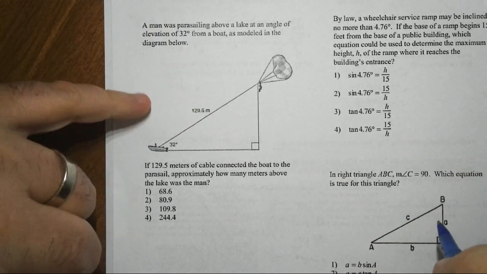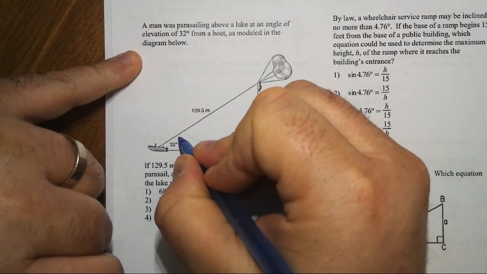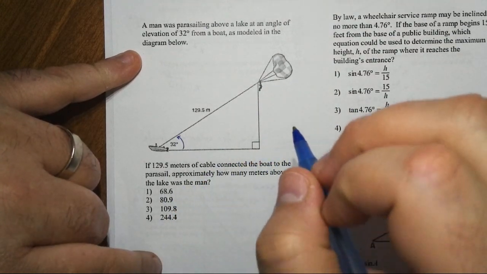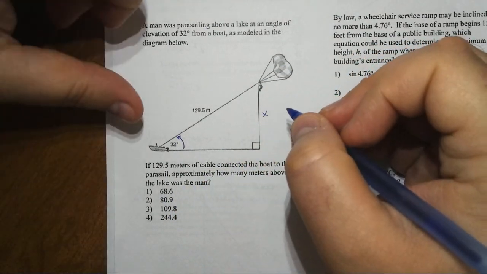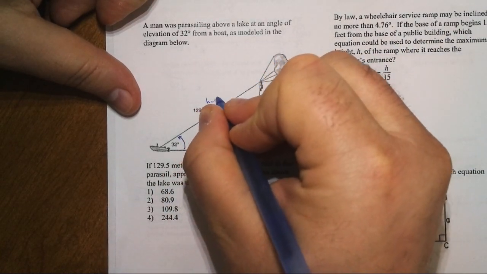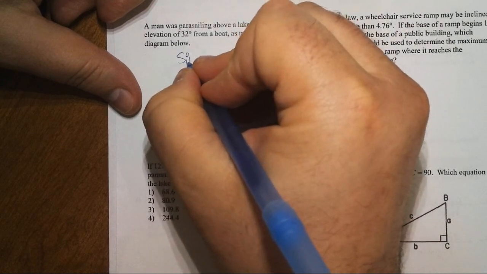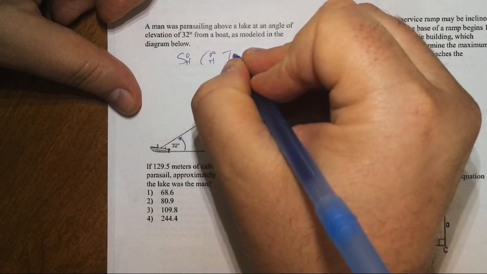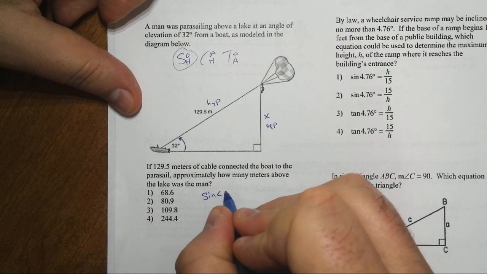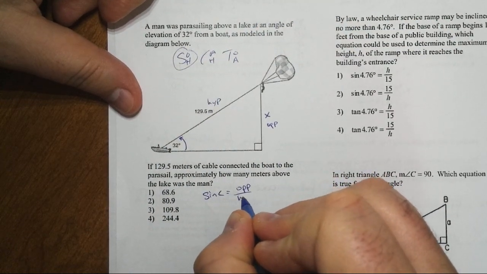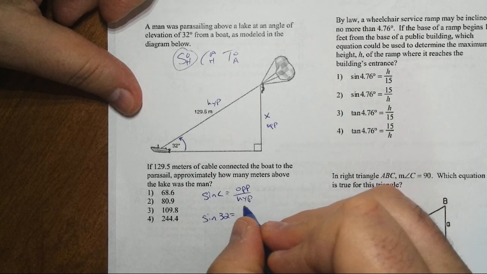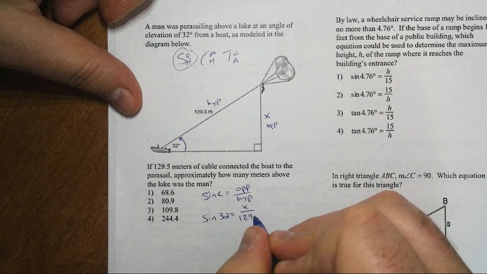Okay, so once again, we have an angle of elevation of 32 degrees. That's in the bottom corner of our triangle down here. Okay, it's modeled in the diagram below. How many meters above the lake? I'm looking for this side right here. So here's our angle. We have the opposite side and the hypotenuse. So if you need to do SOH CAH TOA, we're using O and H, and then sine. Remember, the sine of the angle is equal to the opposite side over the hypotenuse. So the sine of 32 is equal to x over 129.5.